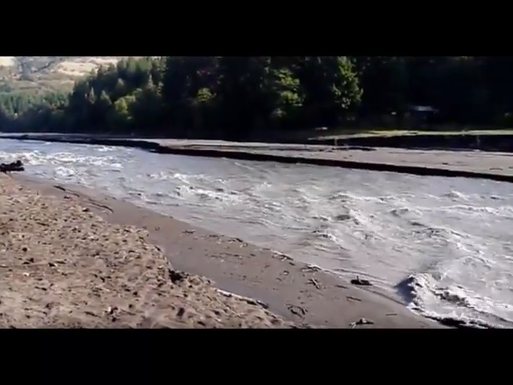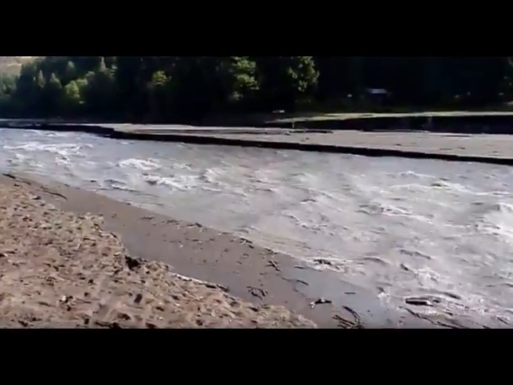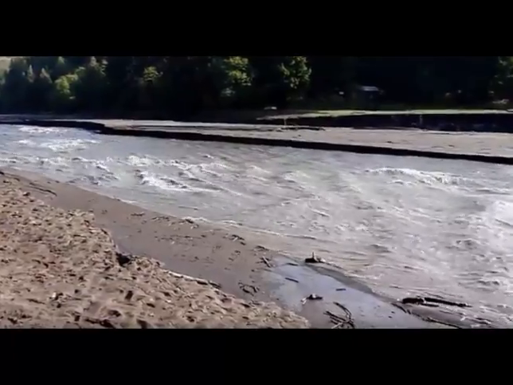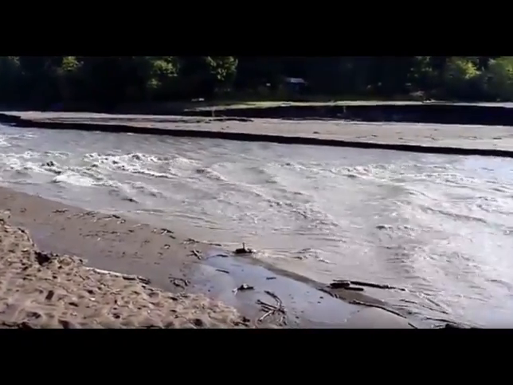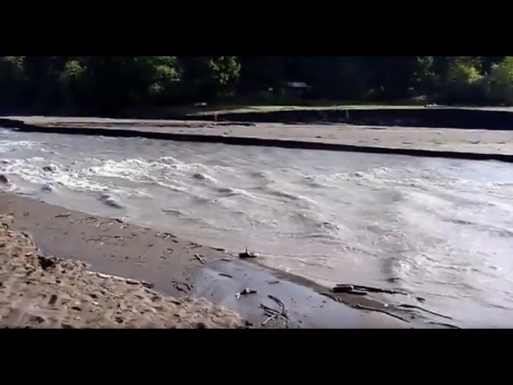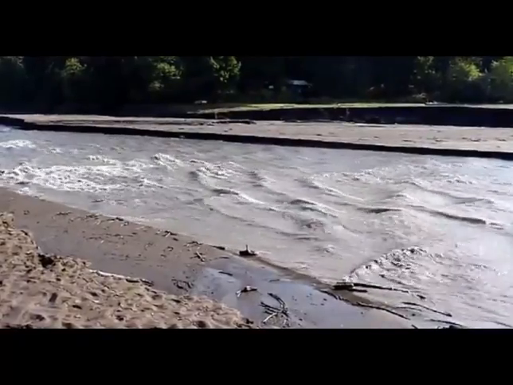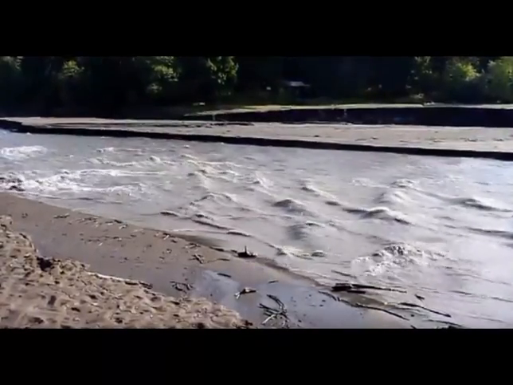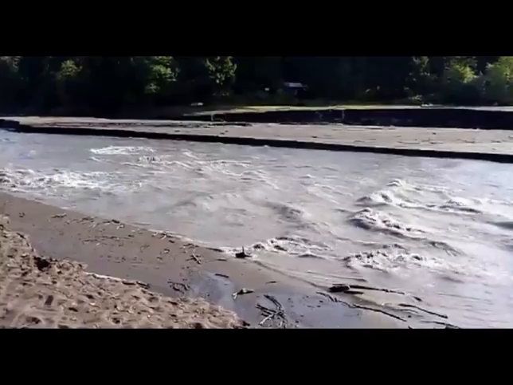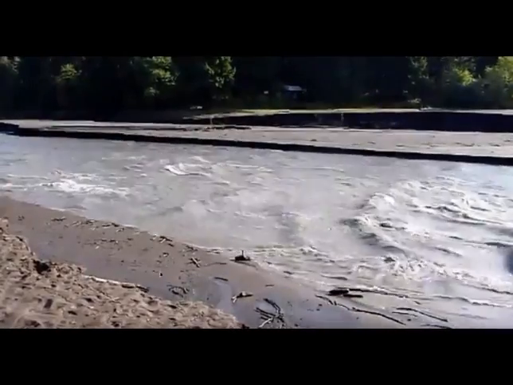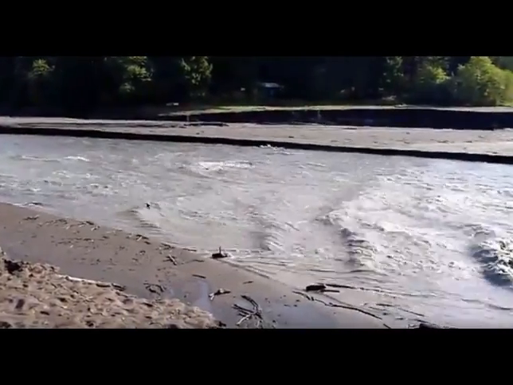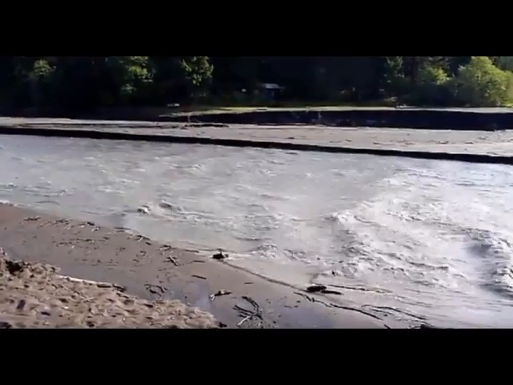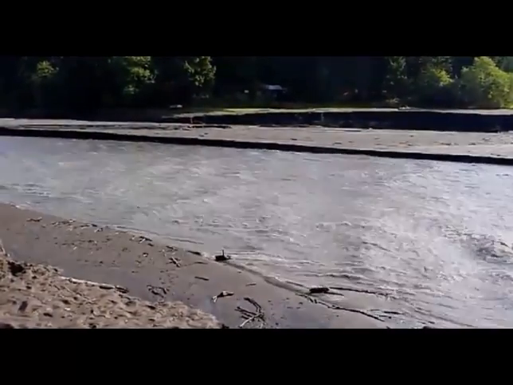So dunes migrate downstream, and these anti-dunes migrate upstream. That's because the sediments are eroded from the downstream face of the dune and deposited on the upstream face of the next dune downstream. Let's see here, this dune moving steadily upstream, this one coming up here as well.